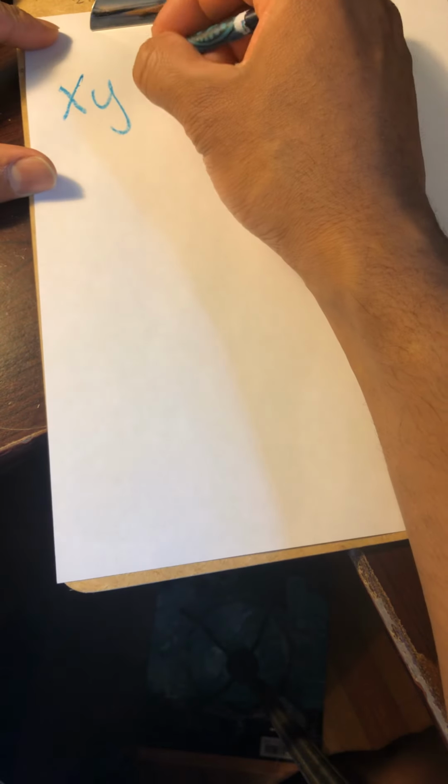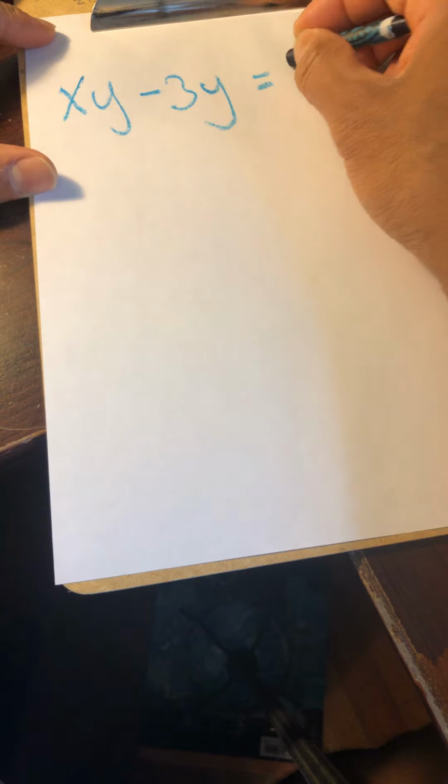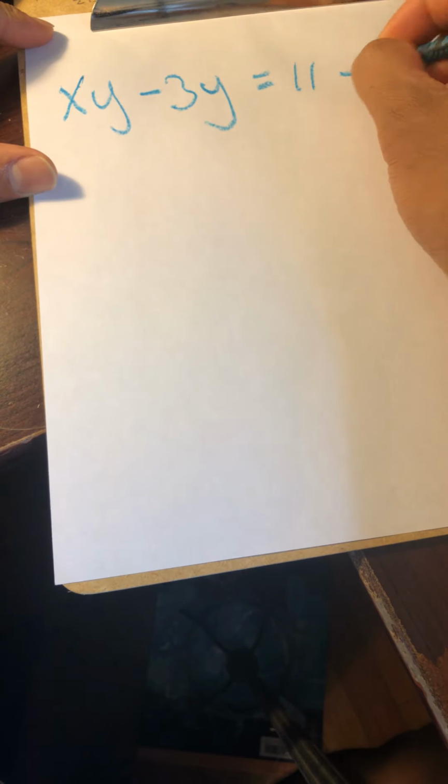And so now, that being said, I just need to simplify. All right? And then I'm done. I'm going to simplify this to let my y come out. I'm going to be solving for y. So rewrite what we have so far: xy minus 3y is equal to 11 minus 5x.